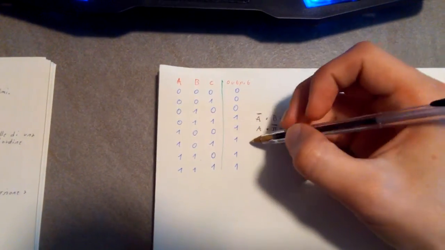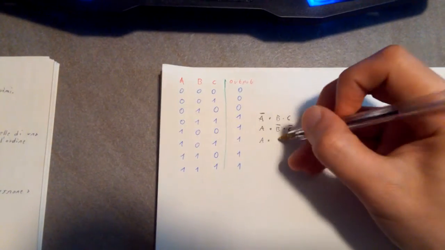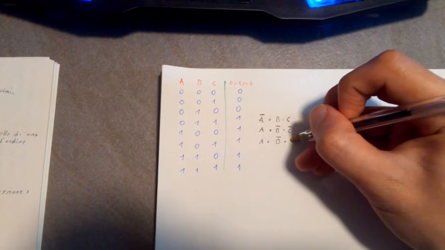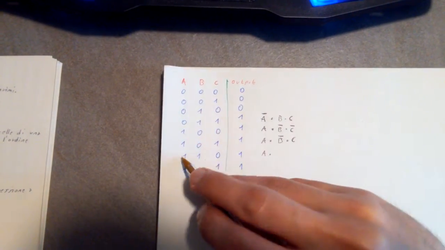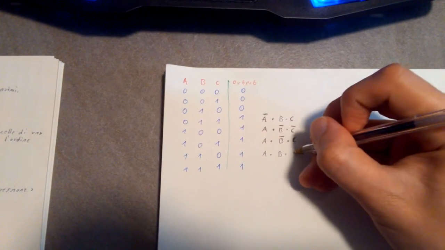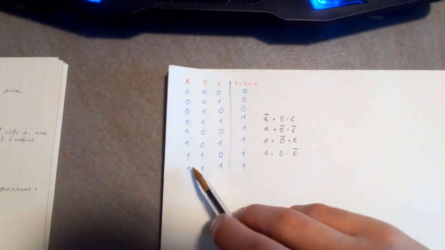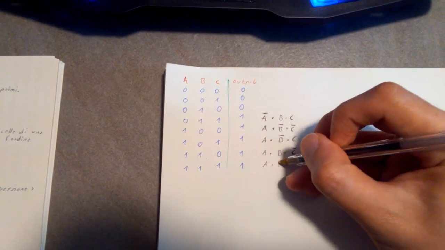Here, A again, because it's 1, times B naught, because it's 0, times C, because it's 1. We're going to have A again, B, because it's 1, and C naught, because it's 0. And again, all of these here are 1, so we get A times B times C.